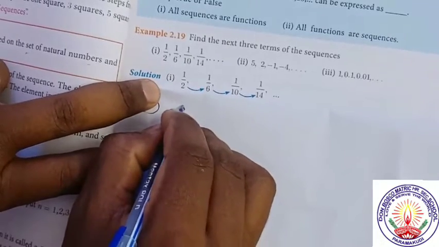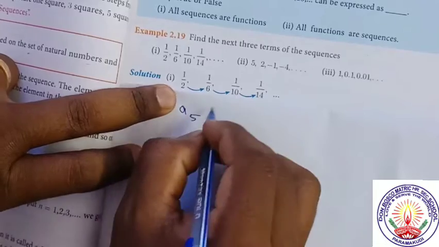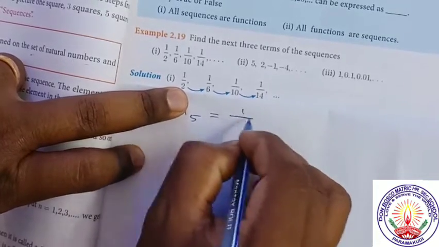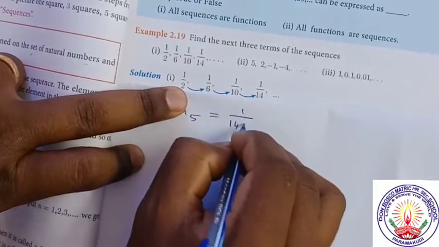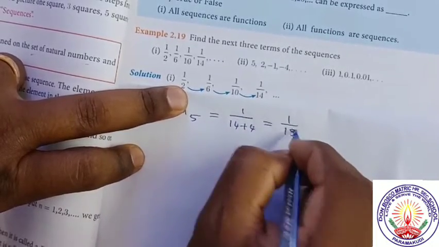Therefore, the terms A1, A2, A3, A4, 4 terms are given. The next term, A5, will be 1 by 14 plus 4. 14 plus 4 is equal to 18, so the answer is 1 by 18.